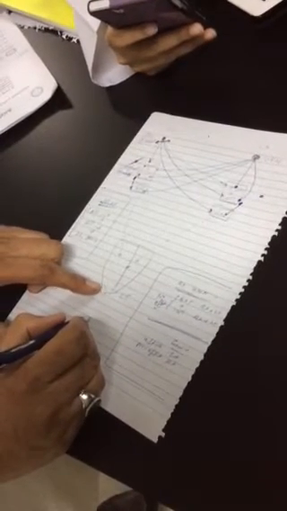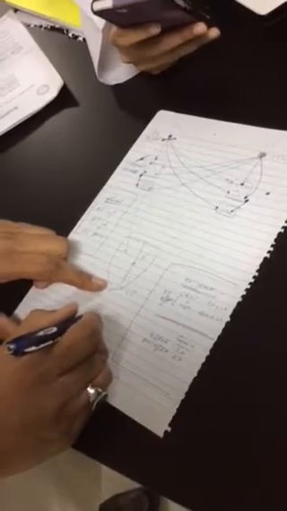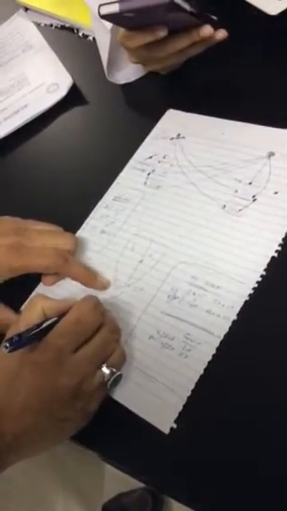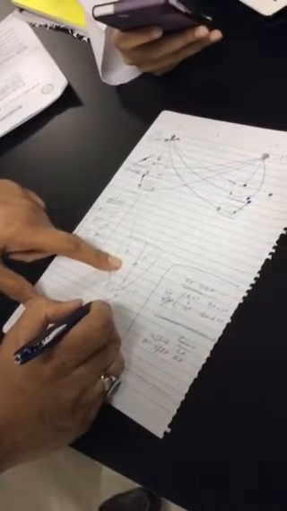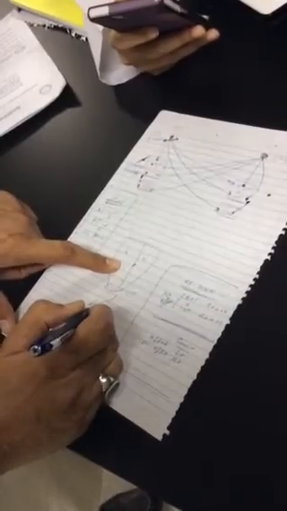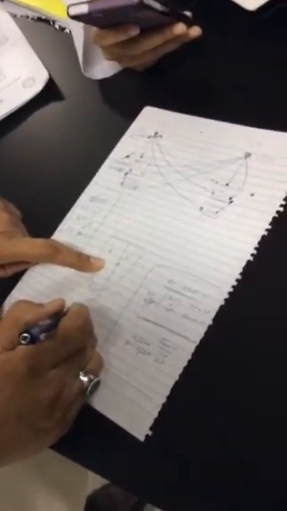Where will the tongue be deviated? The paralyzed one? It will be deviated like this, because this one is affected and this one is able to move.